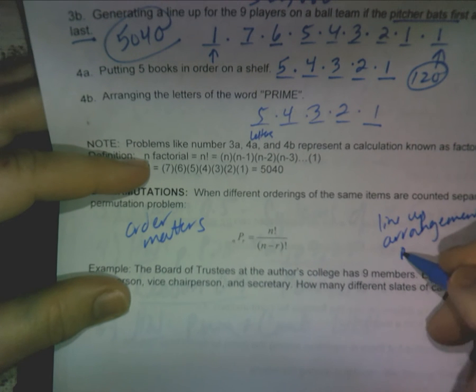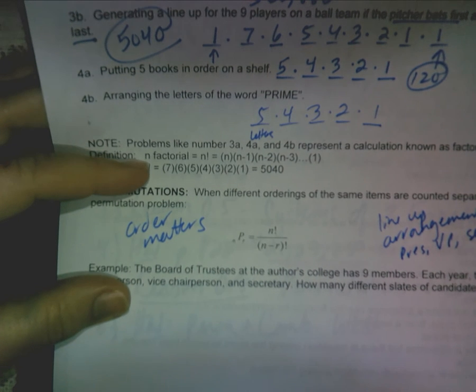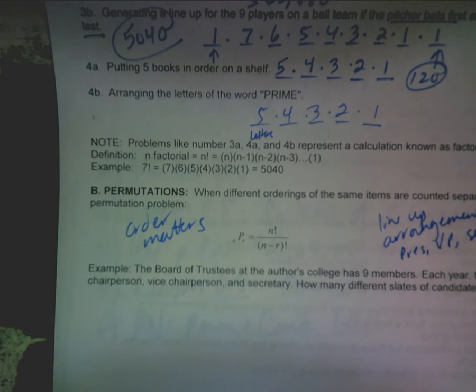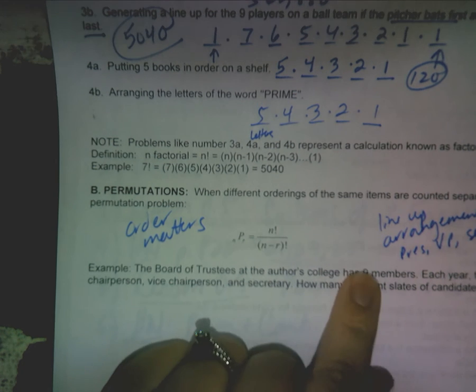Order matters in president, vice president, secretary. Order matters there. Because me picking Ali as president and Ada as vice president and Dylan would be one way, but then making Ada the president and Ali the vice president and Dylan would be another way, okay? So that's where order matters. So order matters with these things.